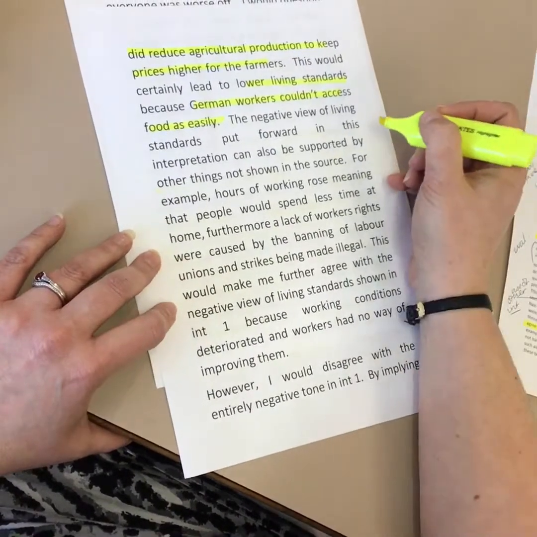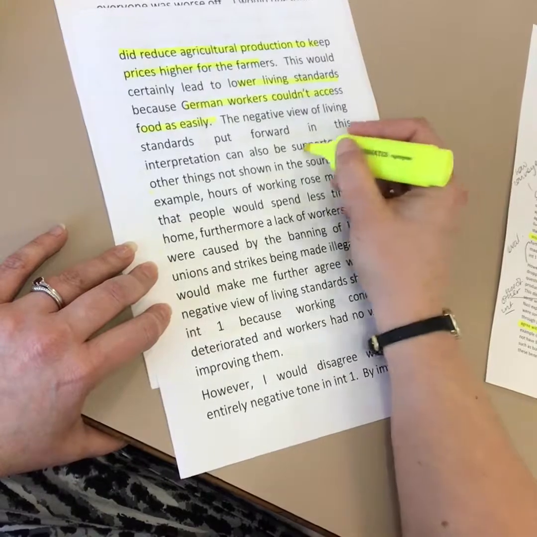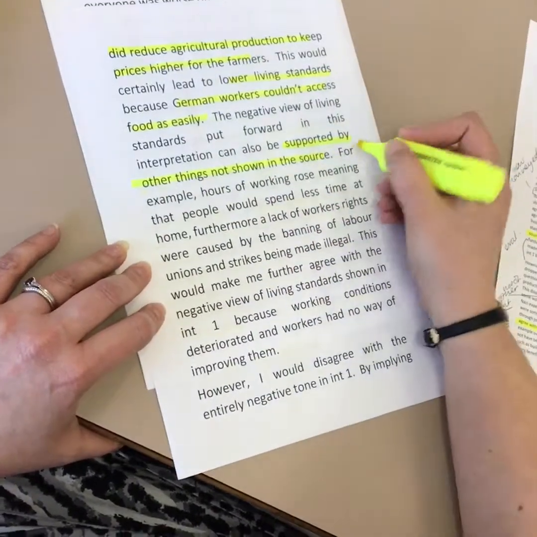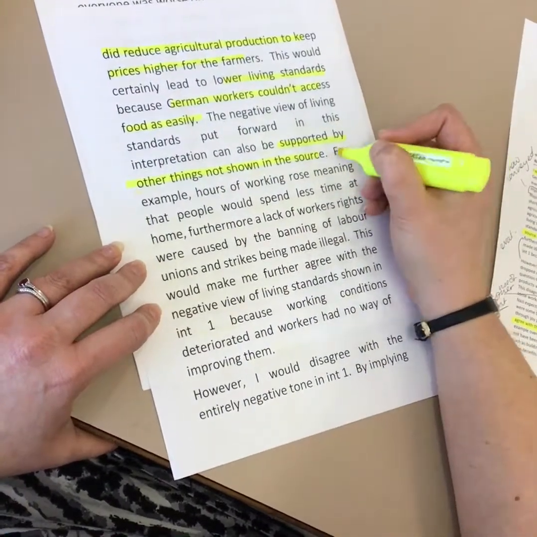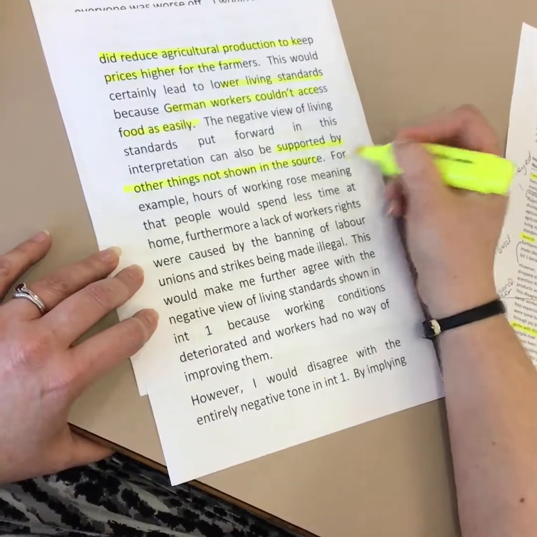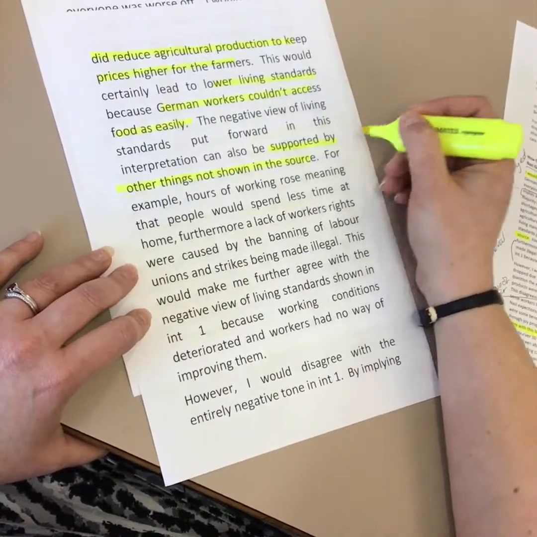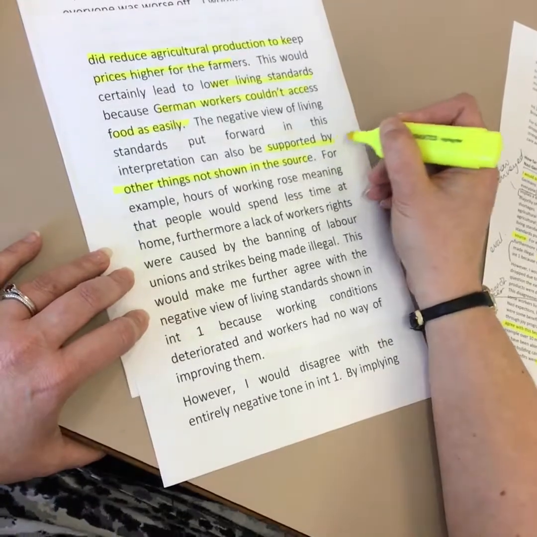The negative view of living standards put forward as interpretation 1 can also be supported by other things not shown in the source. So what we're doing here is showing the examiner that we have other own knowledge which we can bring with it. This is the idea in level 4 where we have to use own knowledge to support the evaluation.